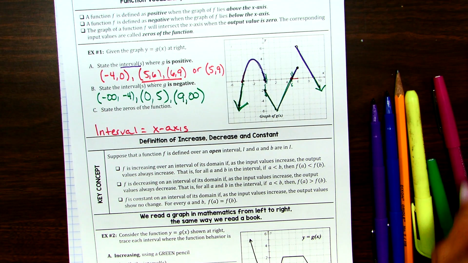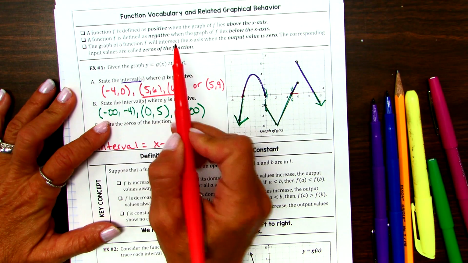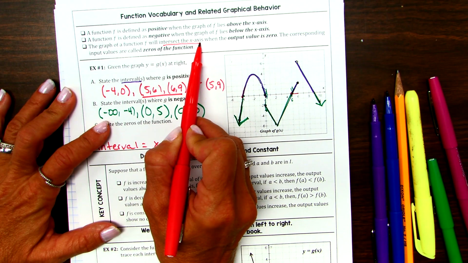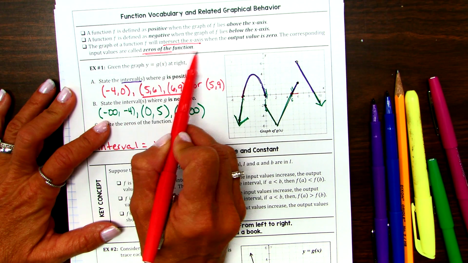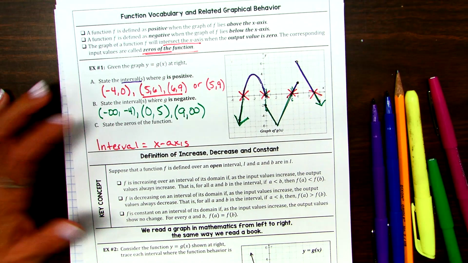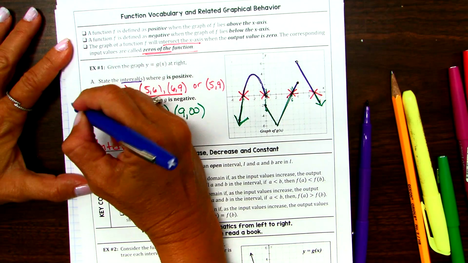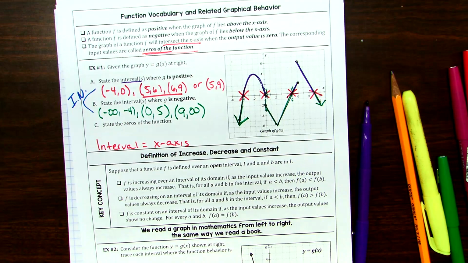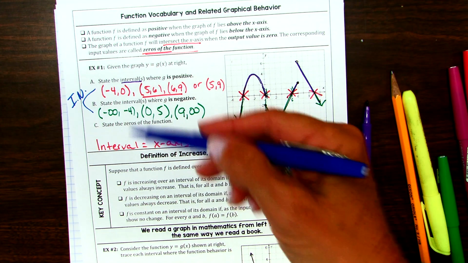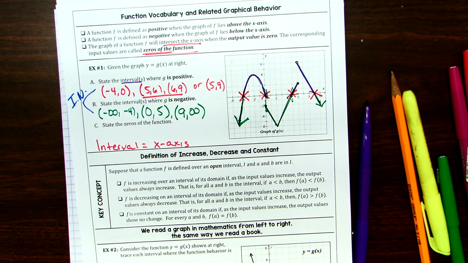Last thing I would talk about is the zeros of a function. I kind of skipped over reading this. Where we intersect the x-axis, those are called the zeros. There's 4 of them. 1, 2, 3, 4. Those are ordered pairs. You literally are naming points. Guess what else is confusing? These 2 are interval notation. And they look like ordered pairs. Those aren't ordered pairs. Those are chunks of the x-axis, okay?